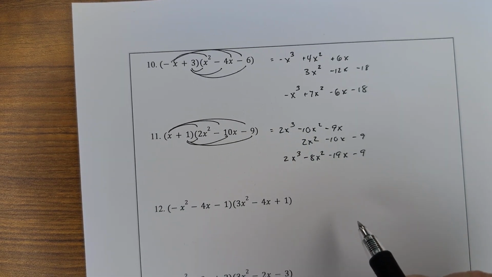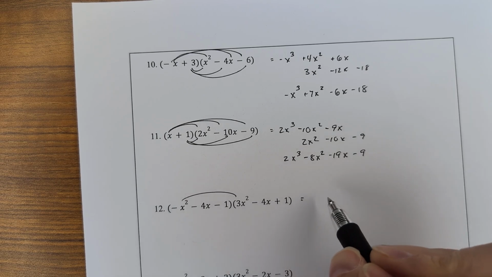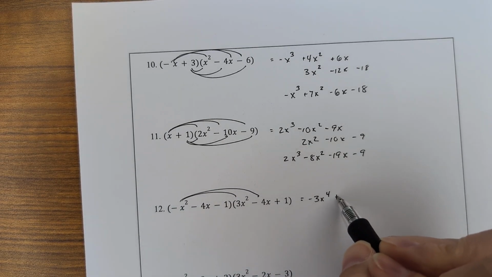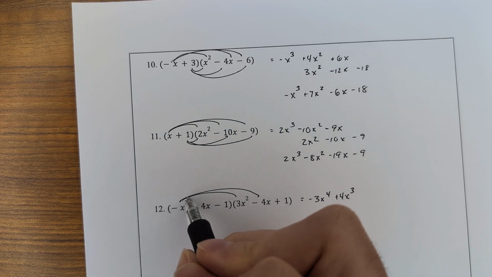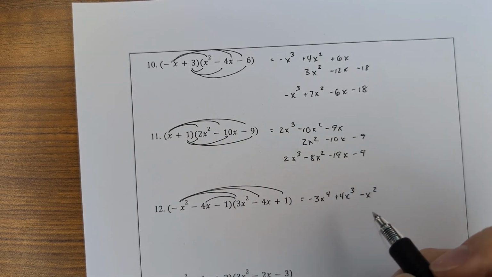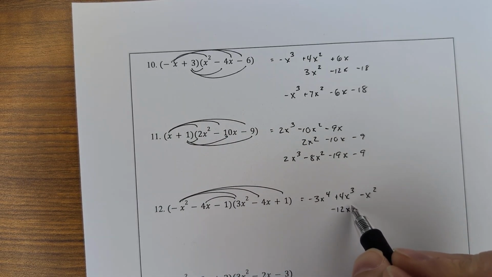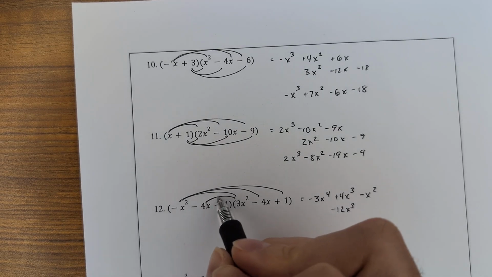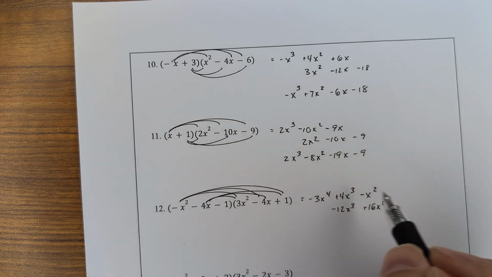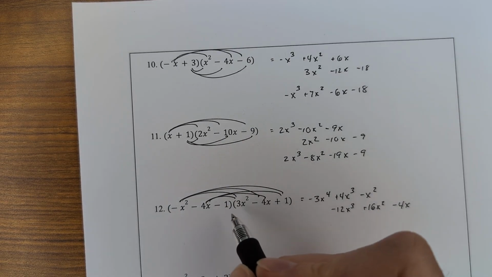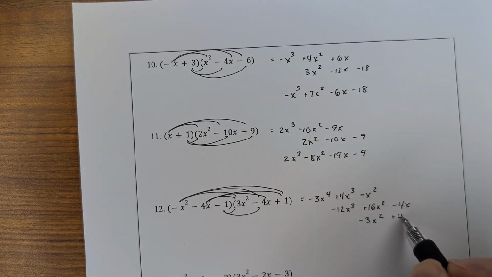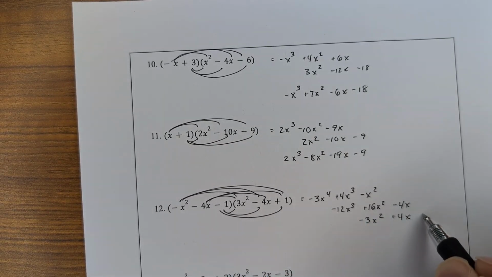Now, the same trick works for a 3 by 3. First with first, so that's negative 3x to the 4th. Negative x squared with negative 4x, positive 4x cubed, minus x squared. So the negative 4x would go, so that's going to be negative 12x cubed underneath the other x cubed. Positive 16x squared underneath the x squared I already have, minus 4x. So then negative 3x squared, positive 4x, minus 1.